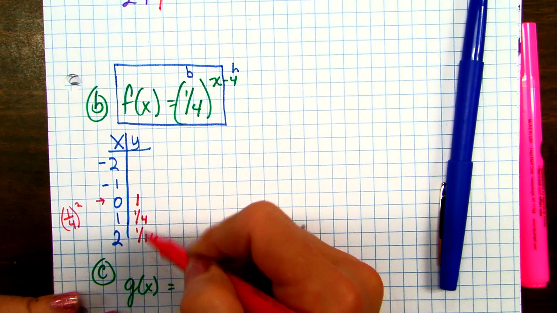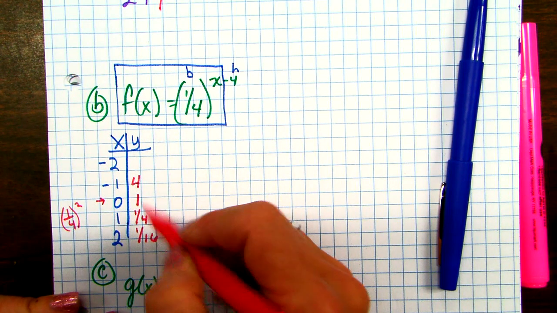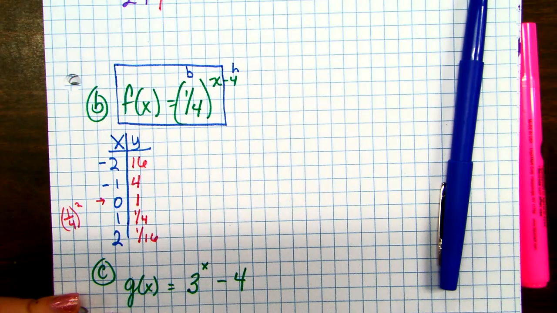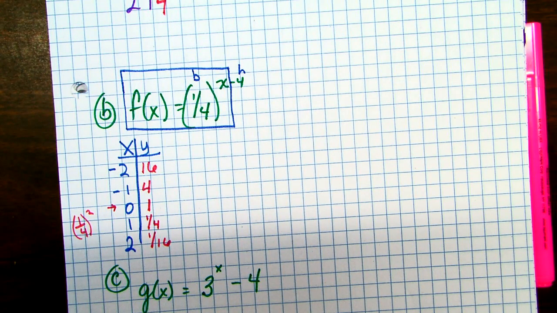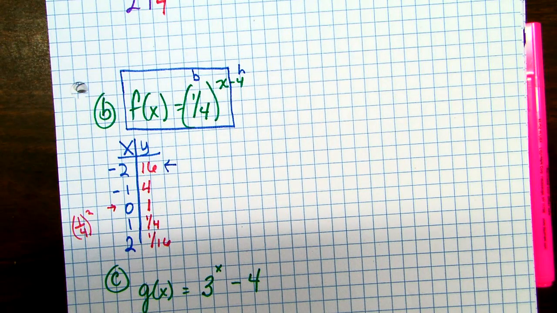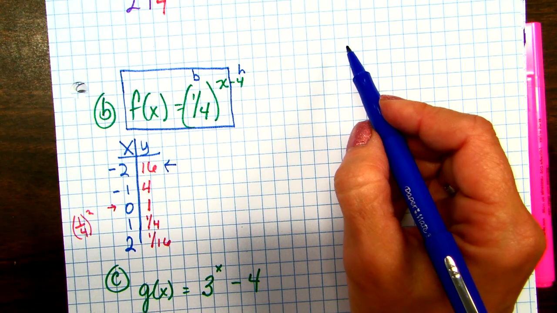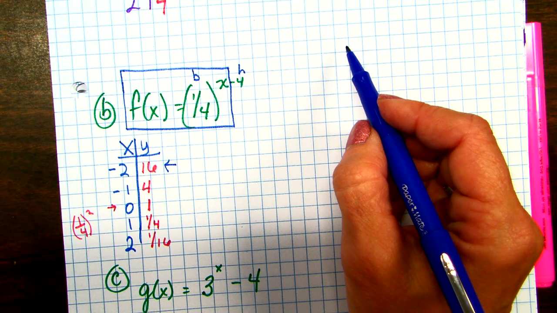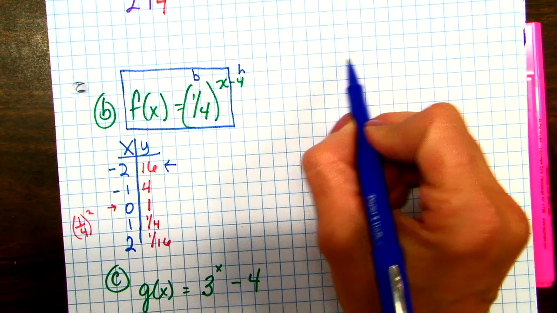And then you just flip these for the negative. So I'm going to flip 1/4 and get 4, and flip 1/16 and get 16. Now let me tell you, with exponential functions, you sometimes end up with really big numbers. And I don't want you guys to use a whole piece of graph paper to go way up 16. So let me show you how you would handle that. Or up, I mean, not go up 16, sorry.